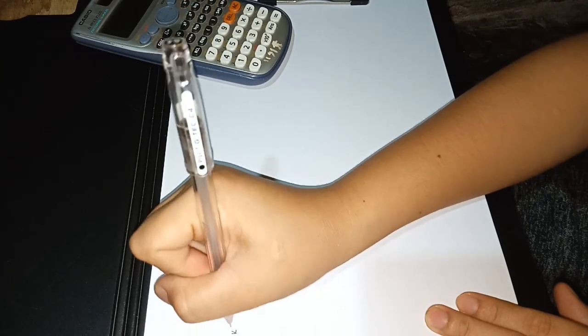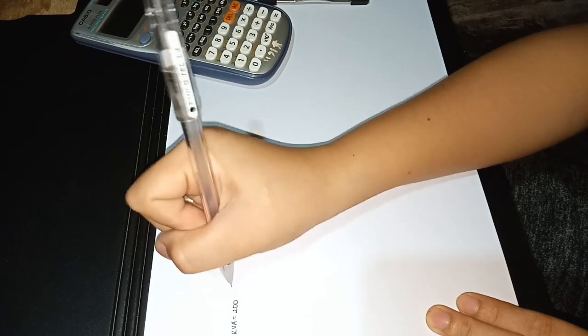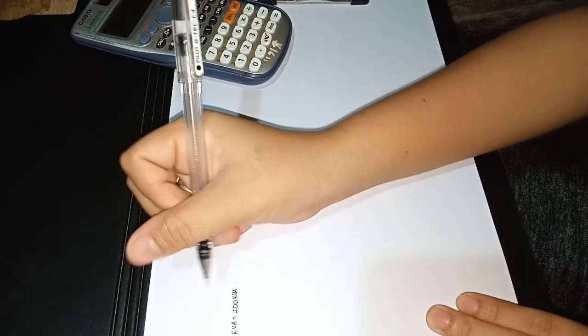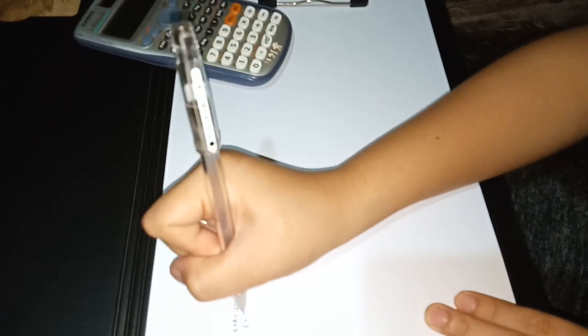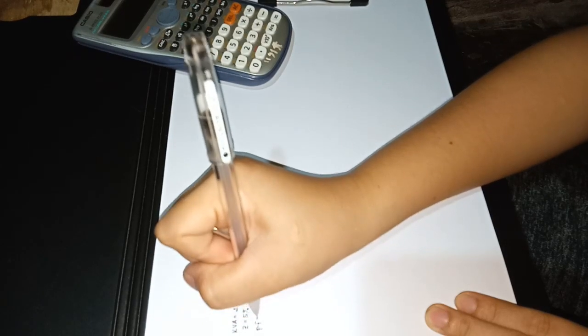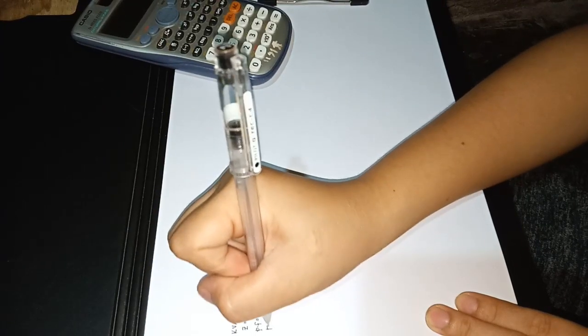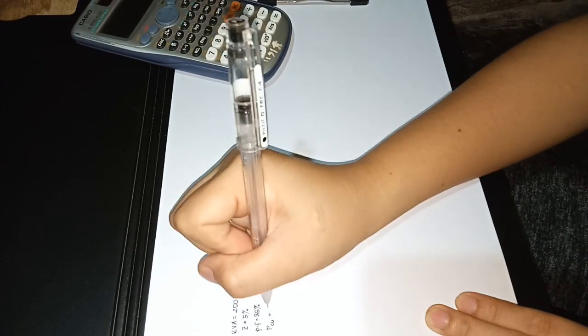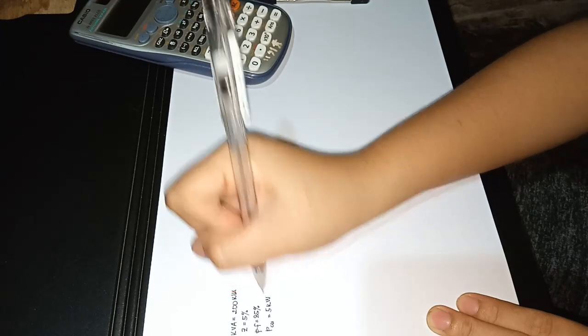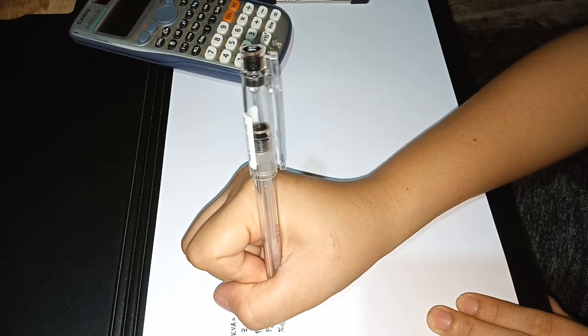First, we have to list all the given data. We are asked to find the percentage regulation.